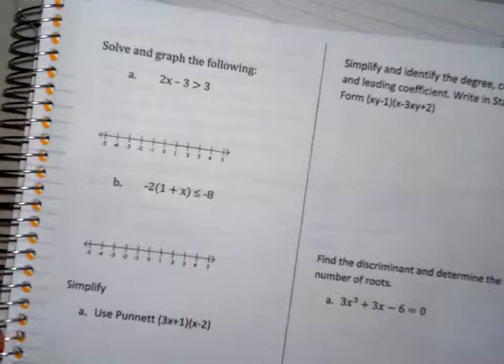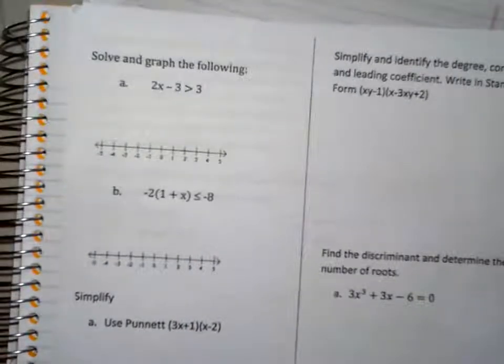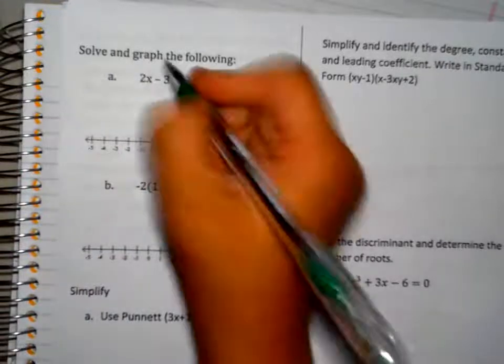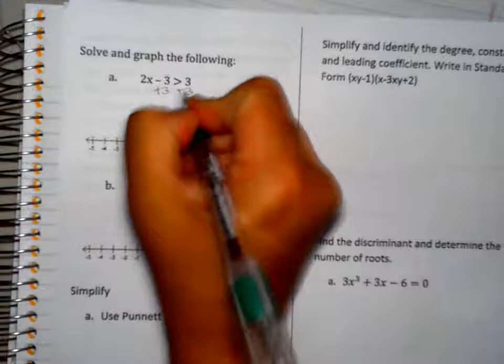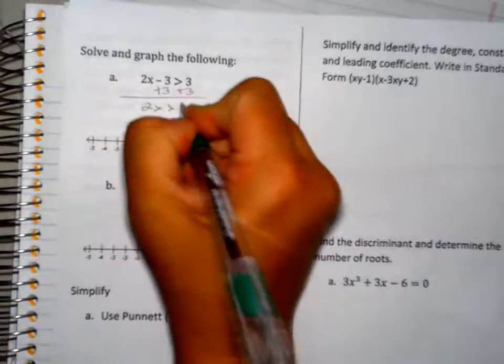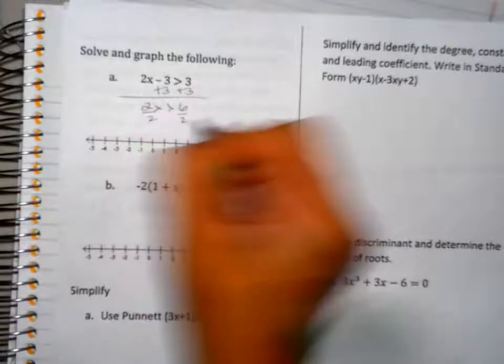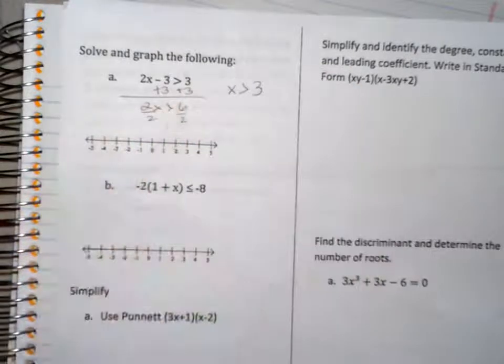All right, we have inequalities. Party. Here we go. We're going to solve this like we would a regular equation. I'm going to add 3 to both sides. I'm going to get 2x is greater than 6. I'm going to divide both sides by 2, and x is going to be greater than 3.